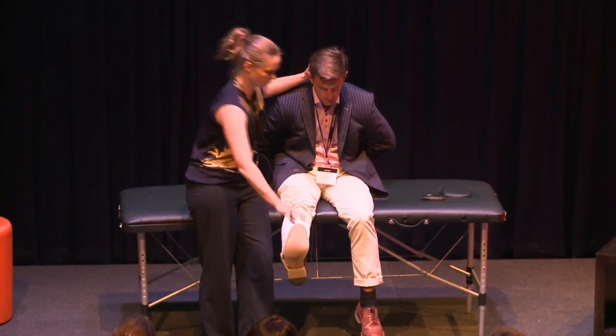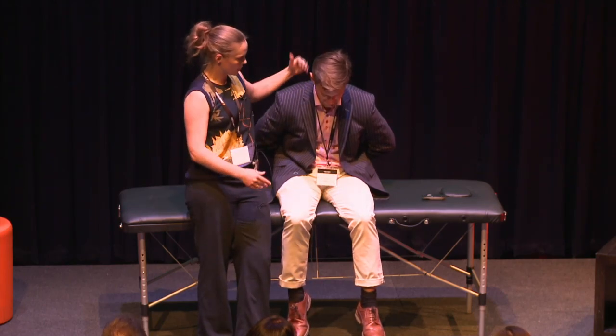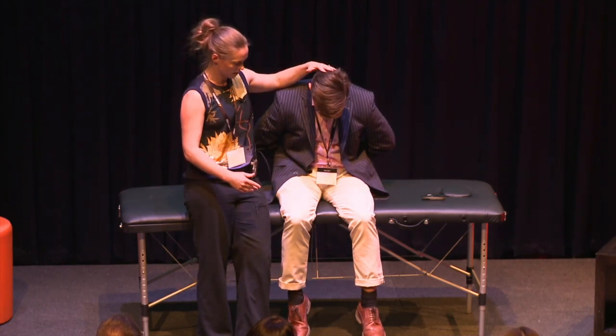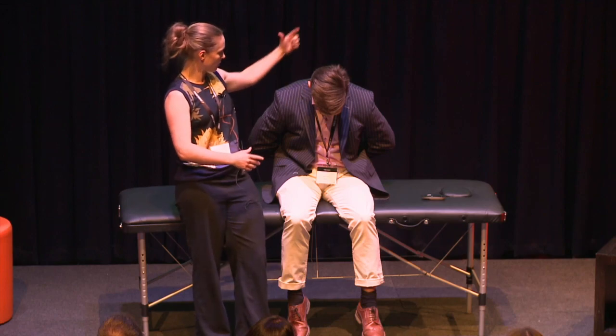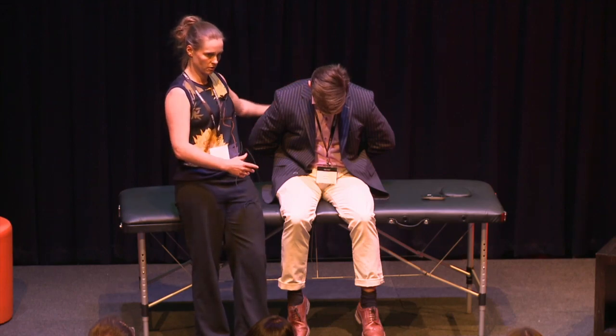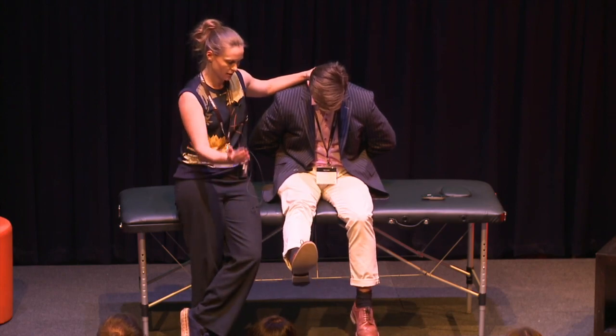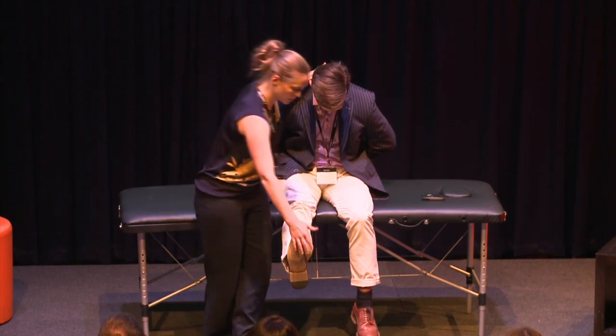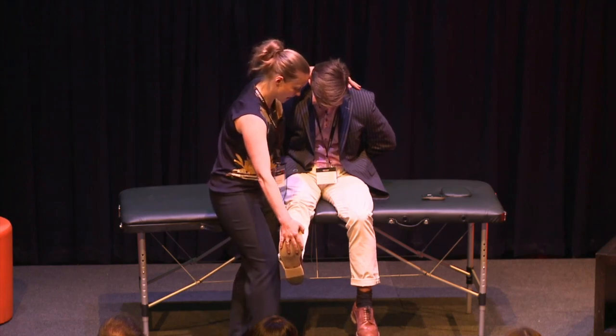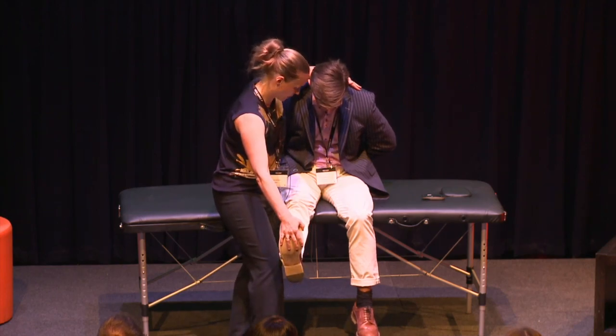I missed out something, I do apologise. Once we're in here, you then ask the patient to flex the neck. What that creates is a triple flexion. We then ask the patient to extend the knee and then dorsiflex the ankle, and then you can apply a slight overpressure and hold it in that position.